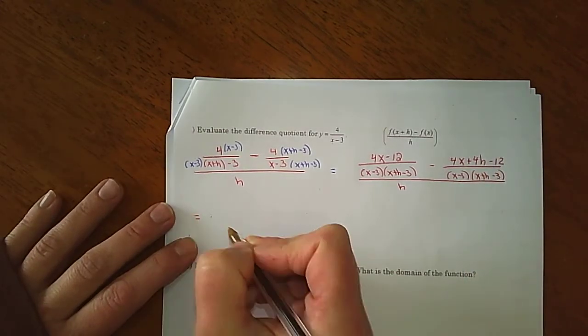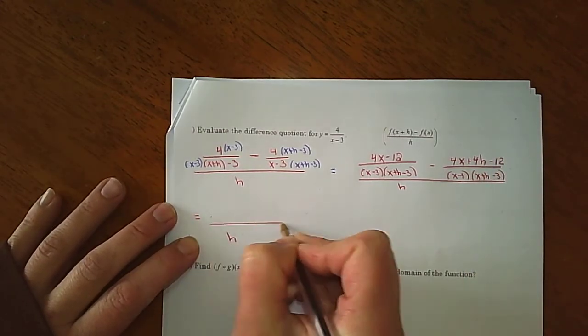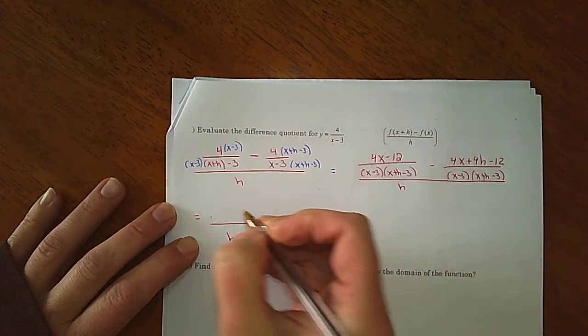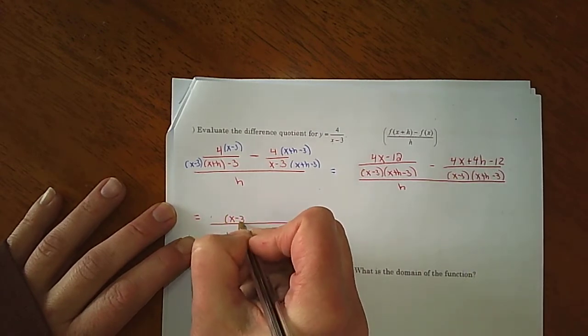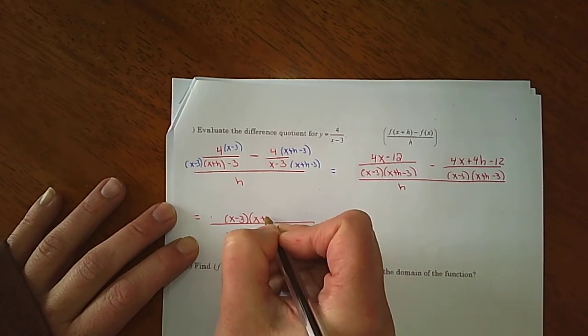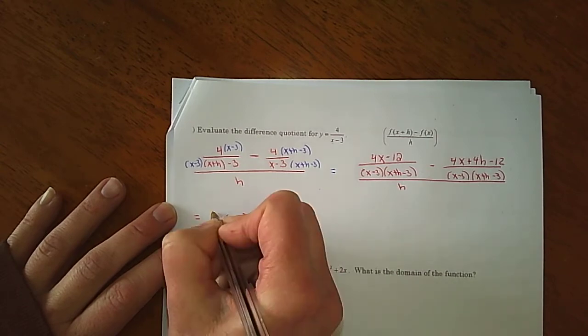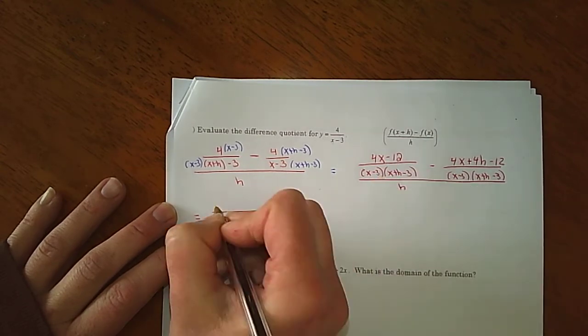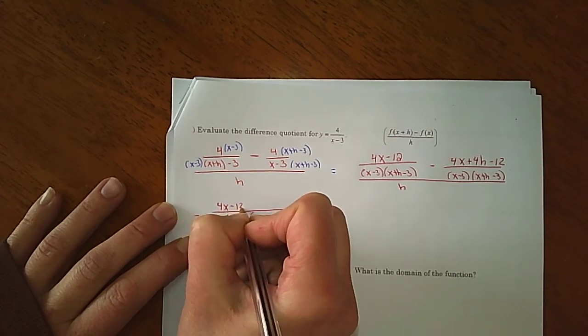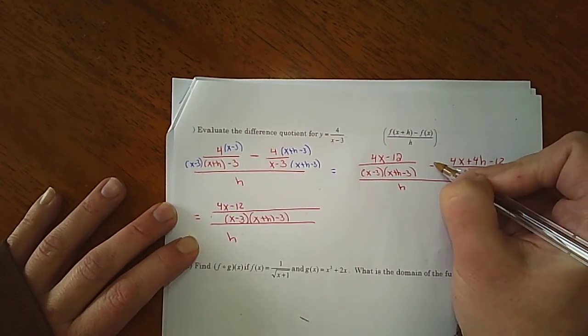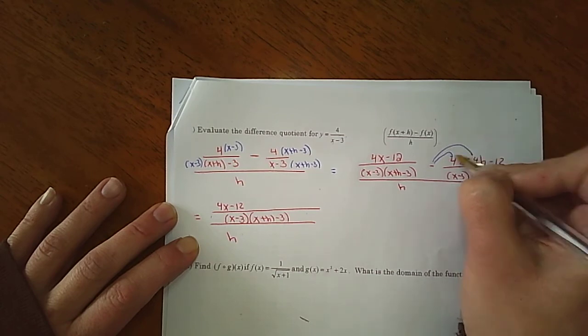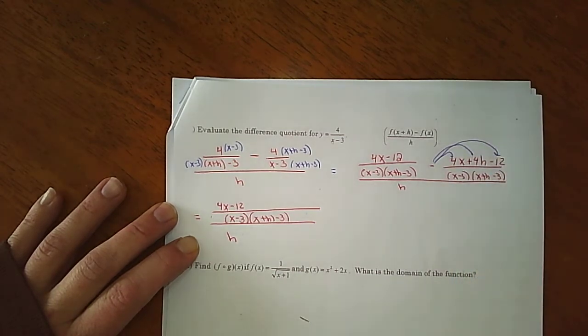Okay. So we still got this h in the denominator, but now I'm going to actually subtract these. So I'm going to combine them over one of these. All right, so I have 4x minus 12. Now I have to be careful that I distribute this negative to all 3 pieces.